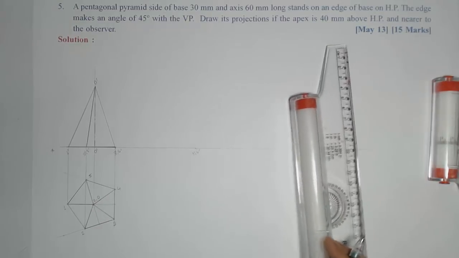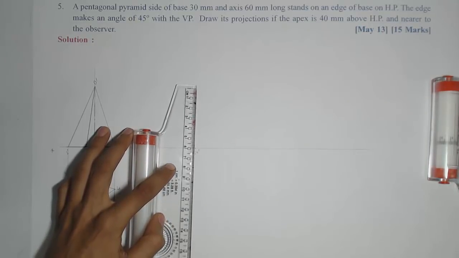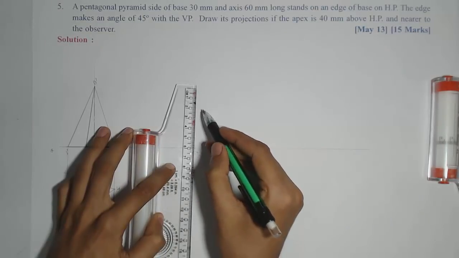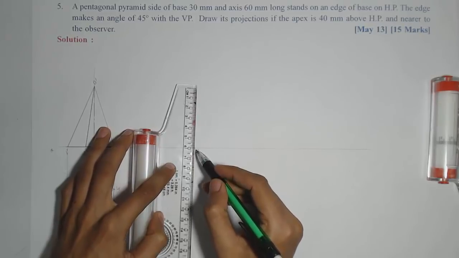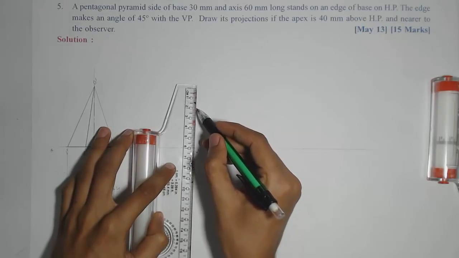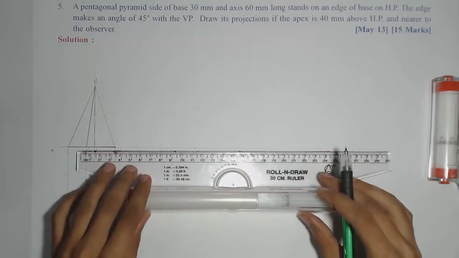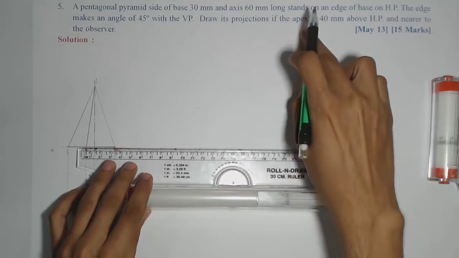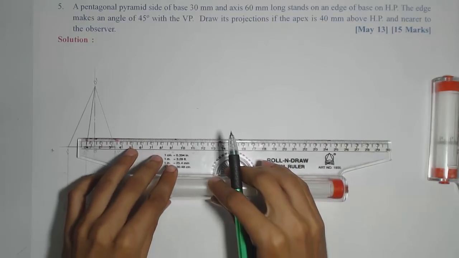Now I'll mark a parallel line to XY at a distance 40 mm. Sorry, so total length from base to axis is 60. So we will draw a parallel line at 40 mm from XY line because in second stage, apex is 40 mm above the HP.